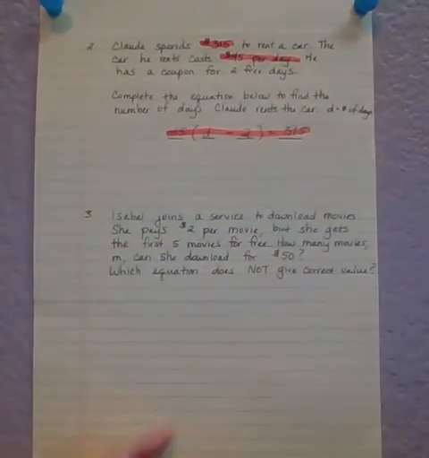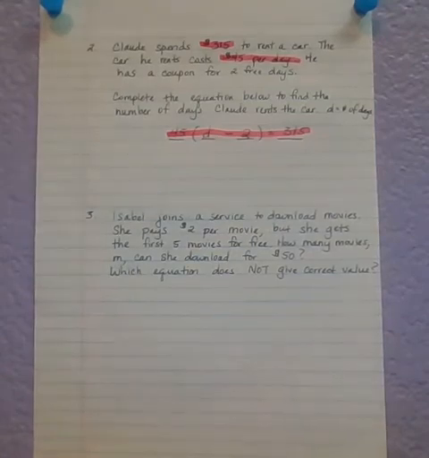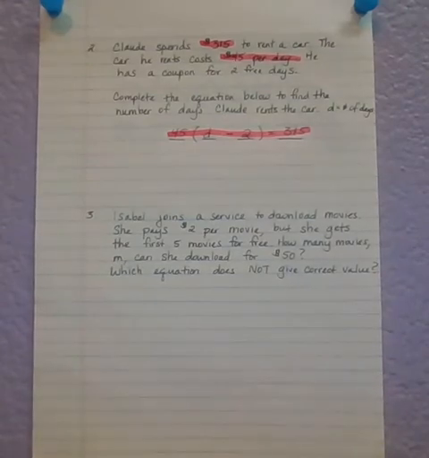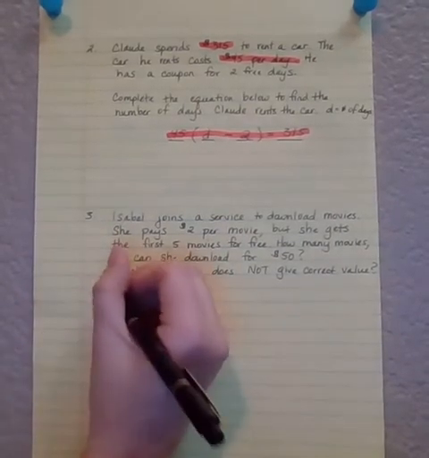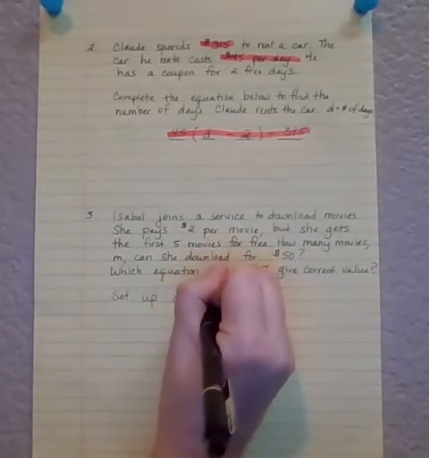Our third problem. Isabel joins a service to download movies. She pays $2 per movie, so there's a rate of change, but she gets the first 5 movies for free. How many movies, M, can she download for $50? So this problem is asking which equation does not give the correct value, just like the first problem. So what we're going to do is set up the equation.